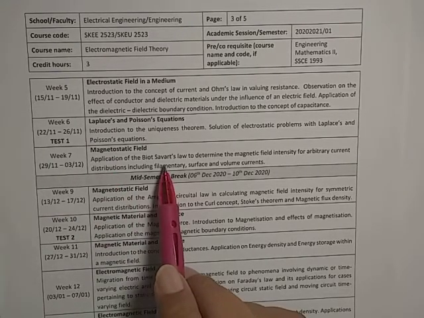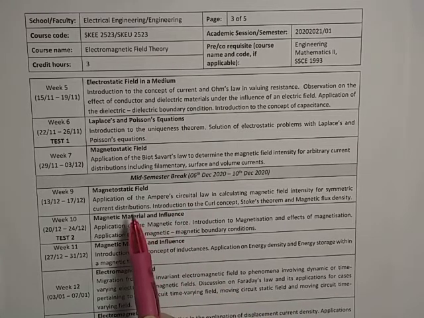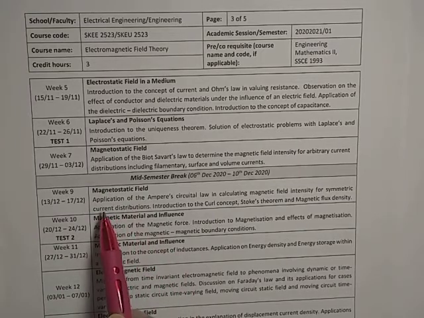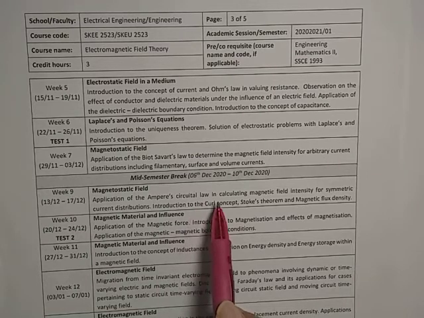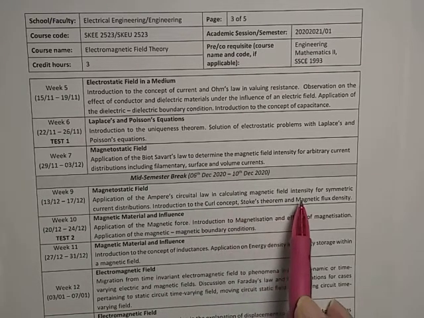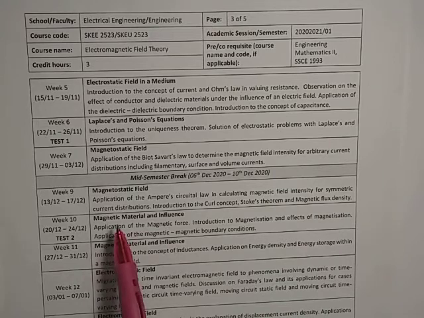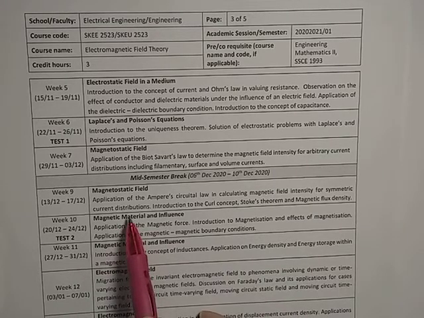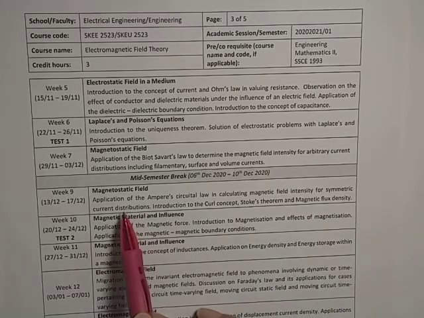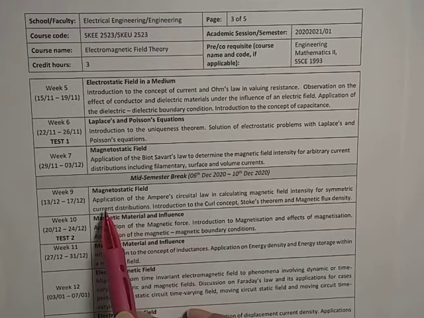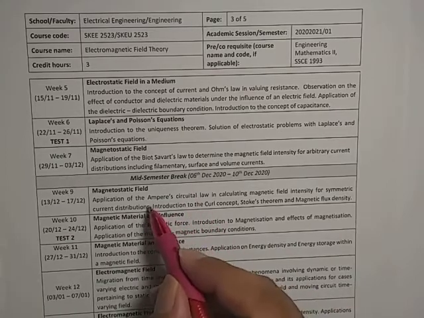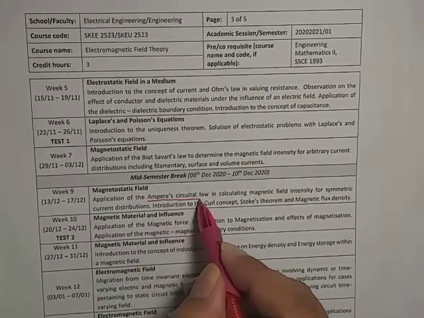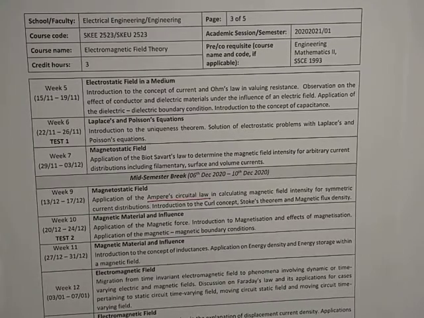Now we're going to the second task stated in our course outline, which is the application of Ampere's Circuital Law in calculating magnetic field intensity for symmetric current distribution. That's going to be our concern in this video session. We're going to talk about Ampere's Circuital Law. That should be our objective here. Hope you're clear with that.